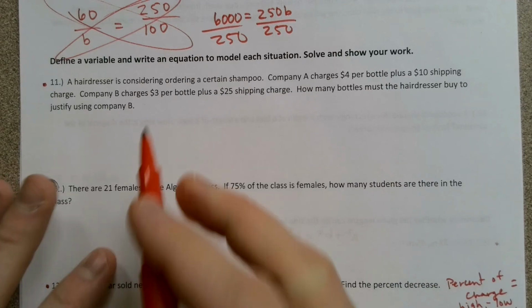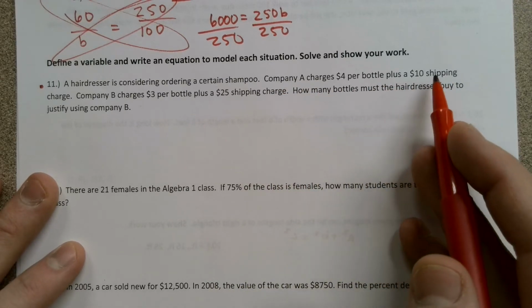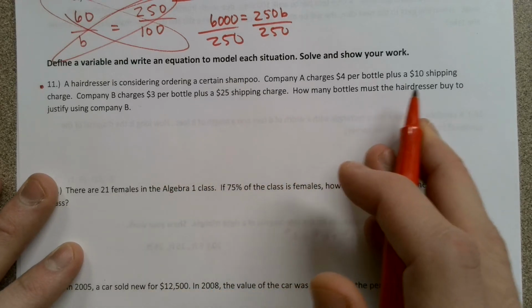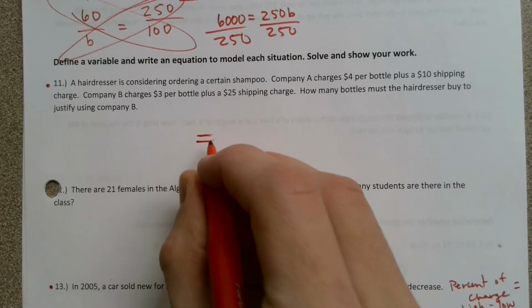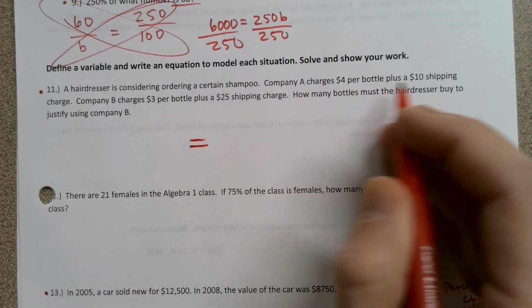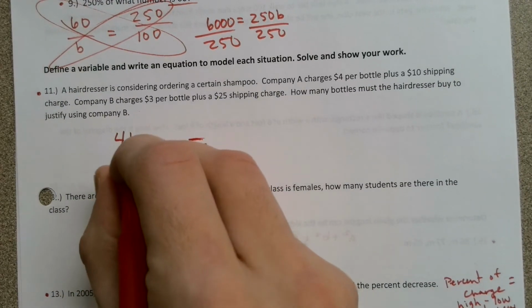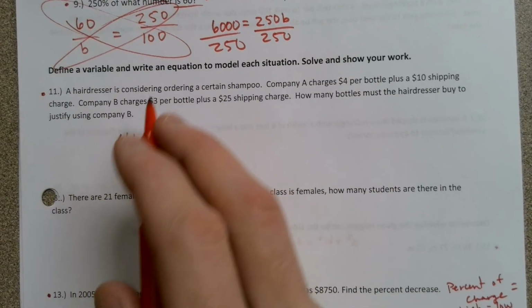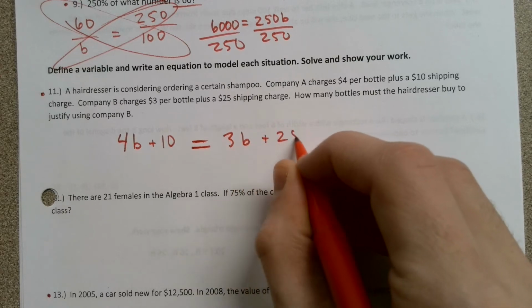All right. A hairdresser is considering ordering a certain shampoo. Company A charges $4 per bottle plus $10 shipping. Company B charges $3 per bottle plus $25 shipping. How many bottles must the hairdresser buy to justify? So what we're going to do is we're going to set these equal to each other. Did this a couple weeks ago. I think this is the last week that you're in person. So I know it's going to be $4 for every bottle plus the automatic $10 shipping charge. That's what my one side's going to be. The other side, we got $3 per bottle plus the automatic $25 shipping charge.